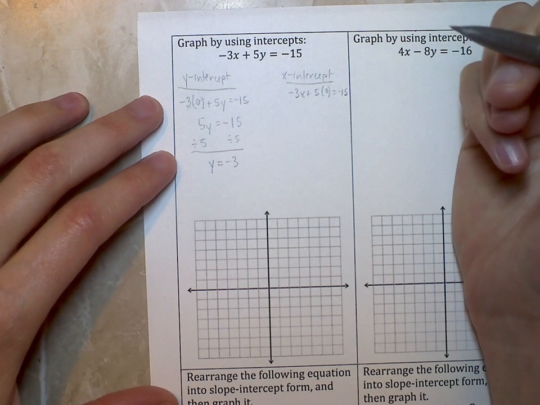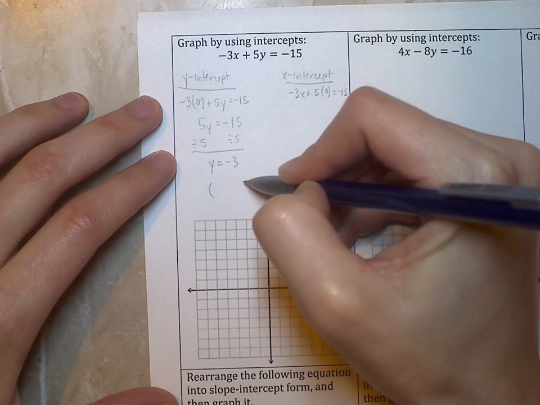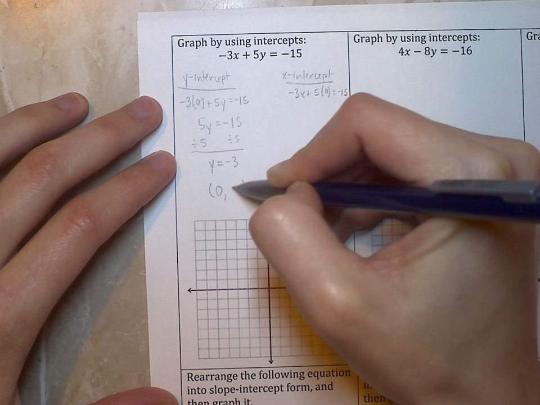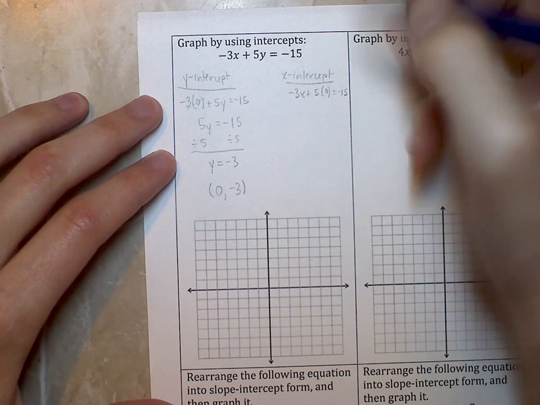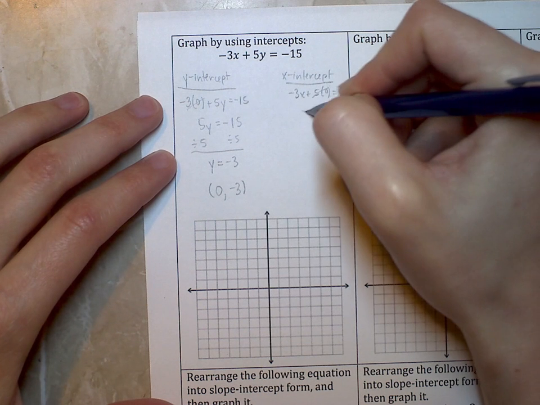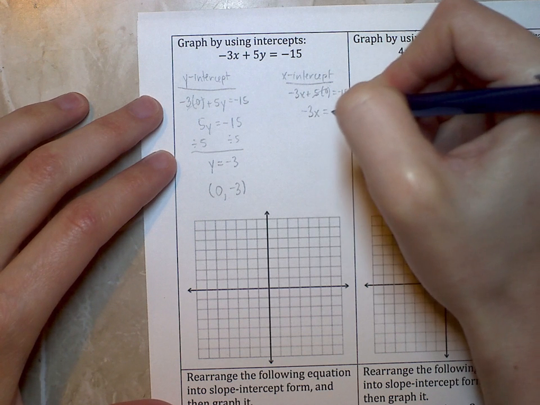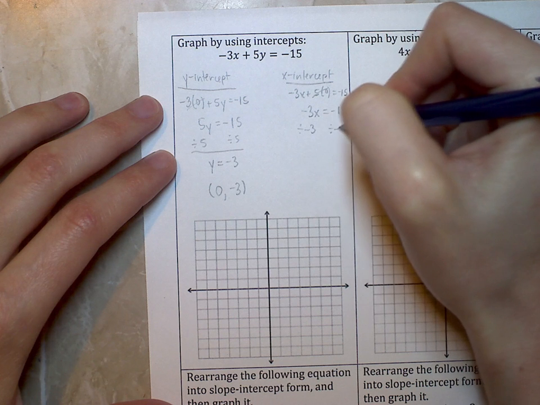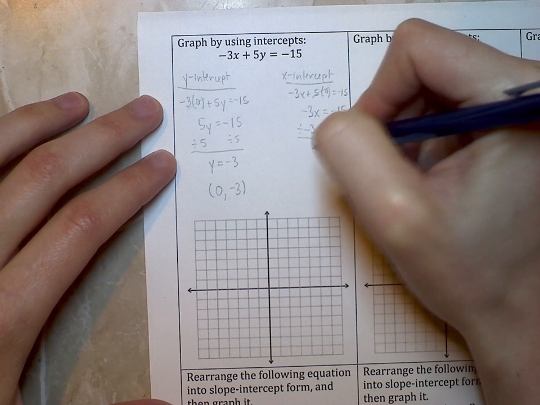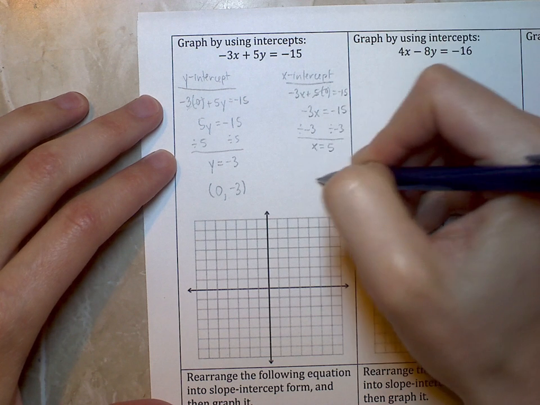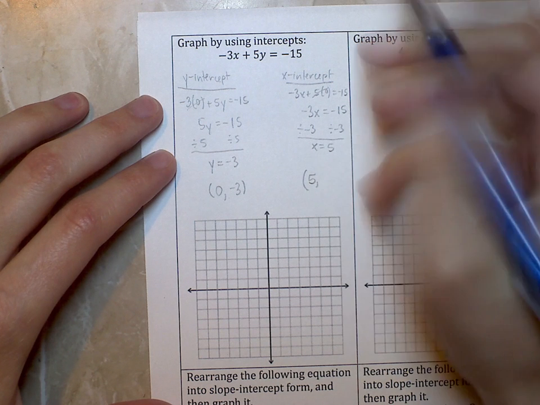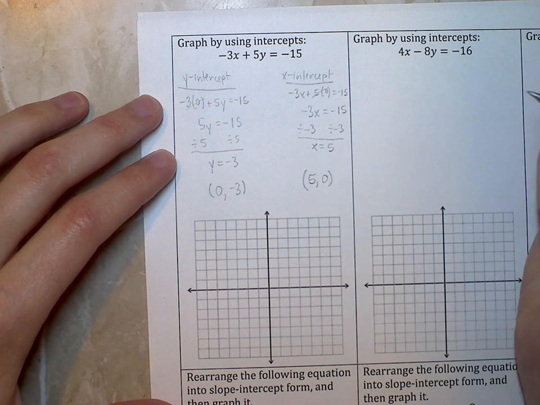Okay, now, that leads me to a coordinate point, which is I plugged in 0 for x, so x is 0, and then y, I just discovered, is negative 3. Over here, I get negative 3x equals negative 15. And when I divide by negative 3 on both sides, careful, I get x equals positive 5. So, my x coordinate is 5, and I had plugged in a 0 for my y coordinate.